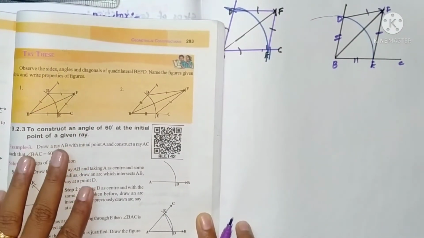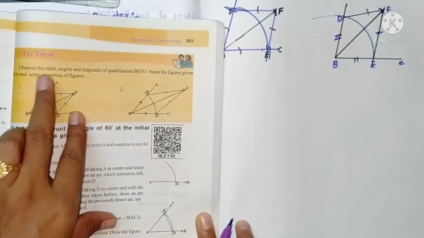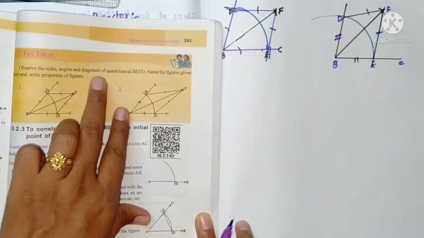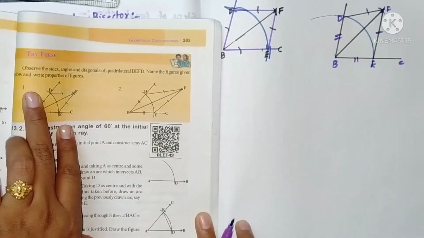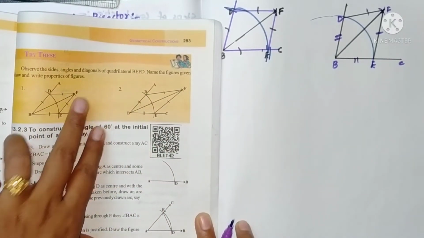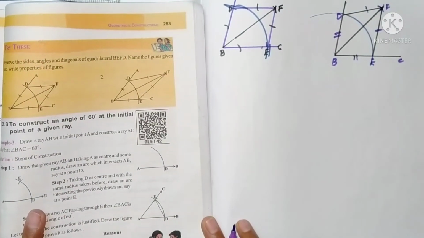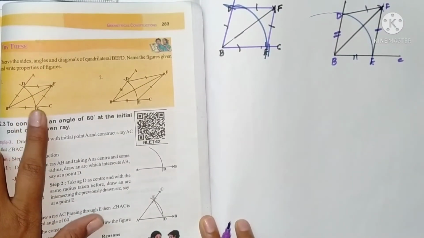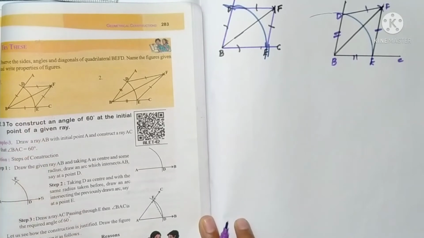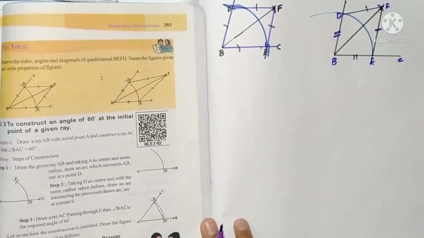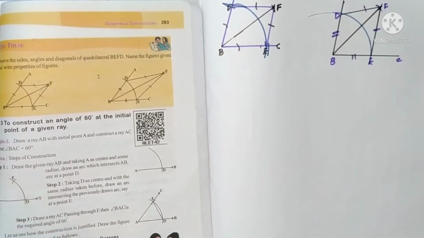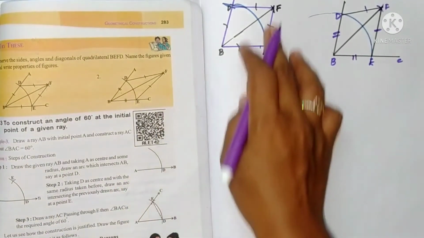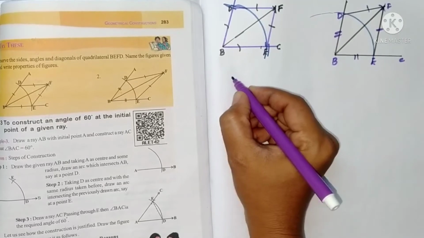Try this in page number 283. Observe the sides, angles and diagonals of quadrilateral BEFD. Name the figures given below and write the properties of figures. So, we have to observe these figures and their properties, and we have to tell which type of quadrilateral it is. See here, all the sides are equal, right?